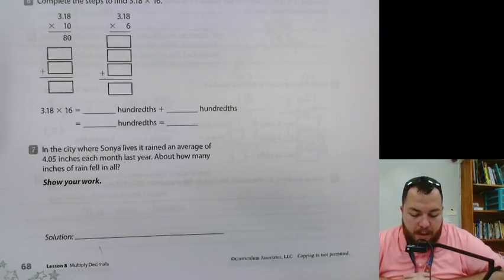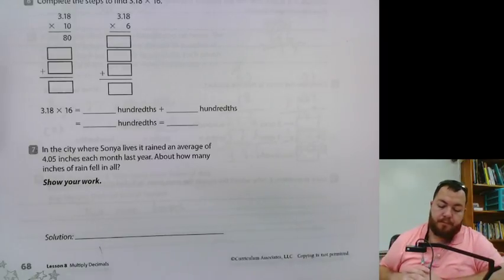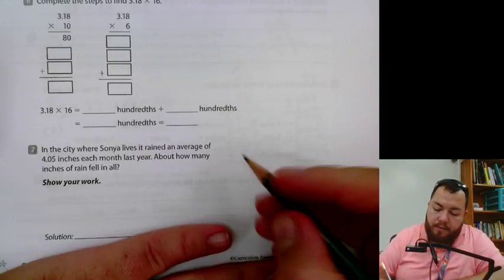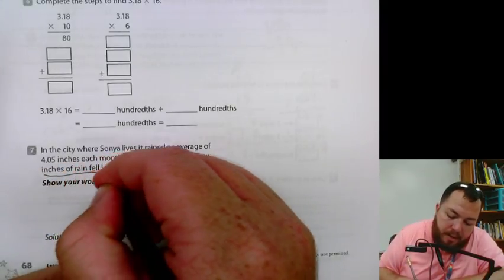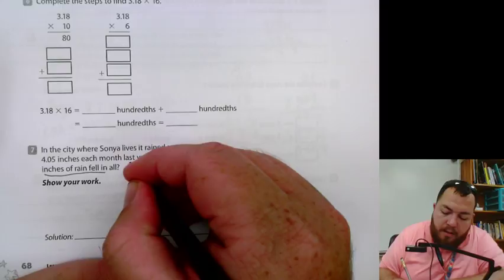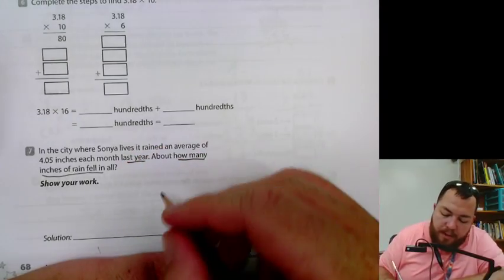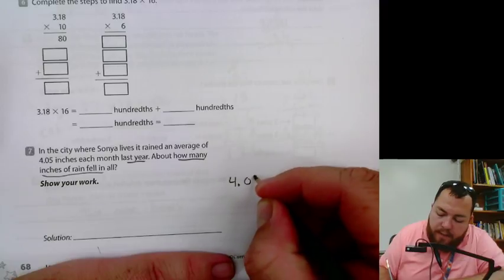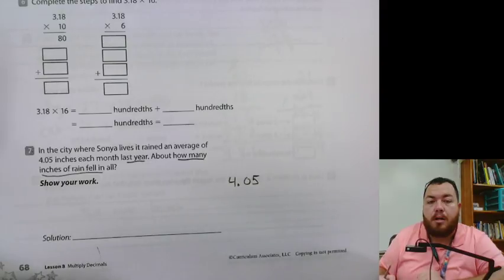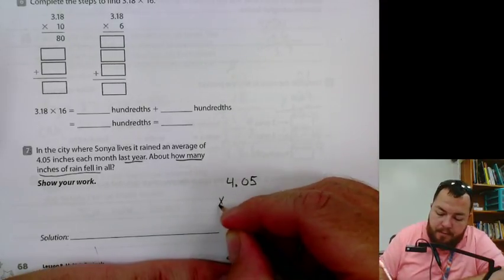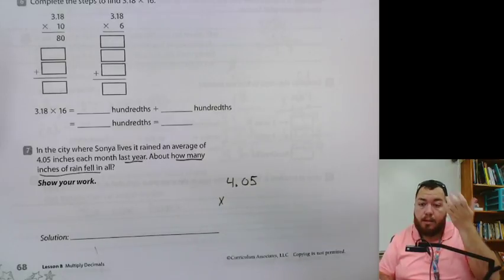So on number 7, in the city where Sonia lives, it rained an average of 4 and 5/100 inches each month last year. About how many inches of rain fell in all? So the first thing we got to do is find out what is the question asking us? How many inches of rain fell in all of last year? Well, if each month it rained 4 and 5/100, how many months are in a year? That would be 12.